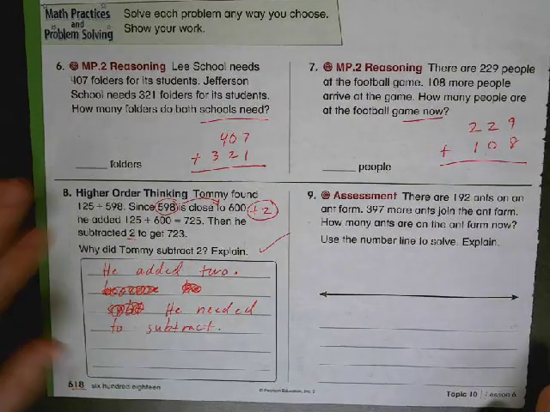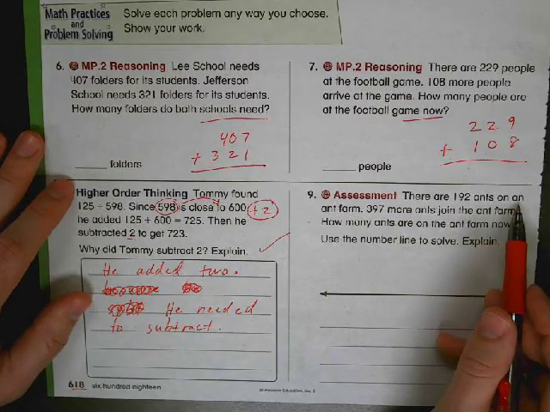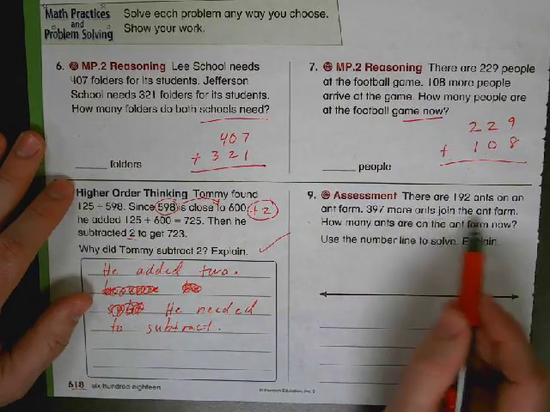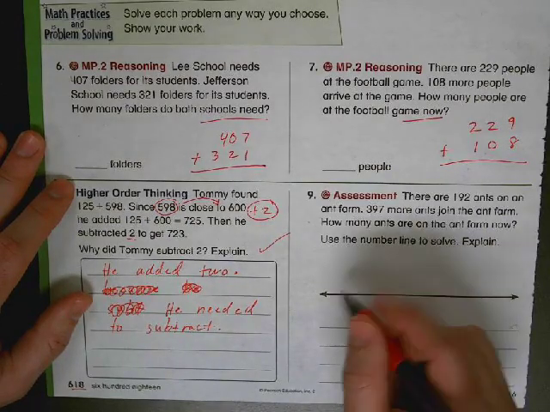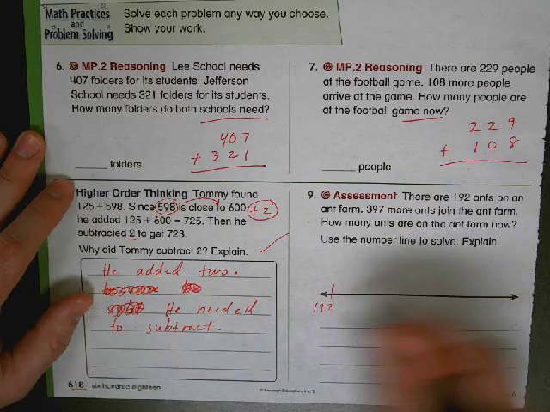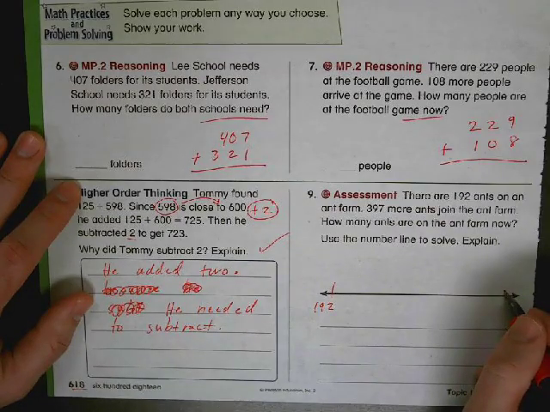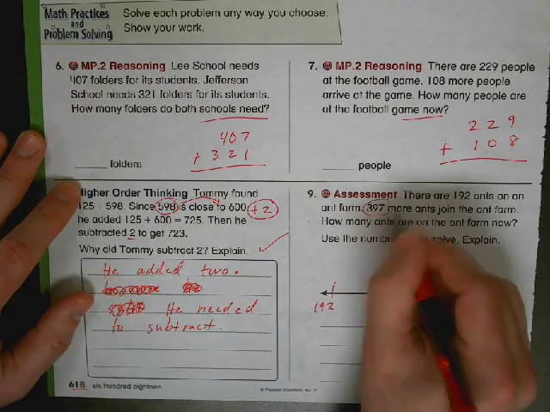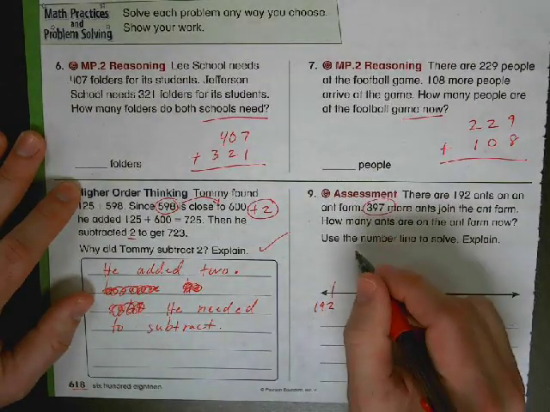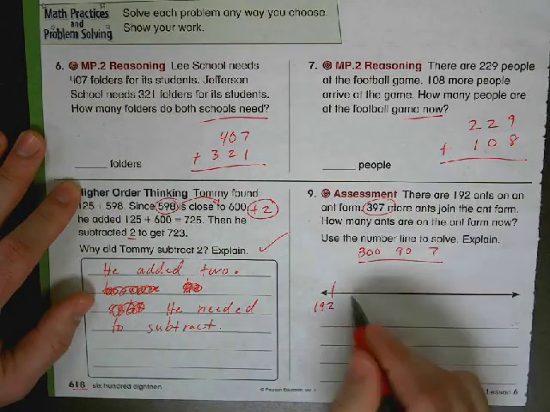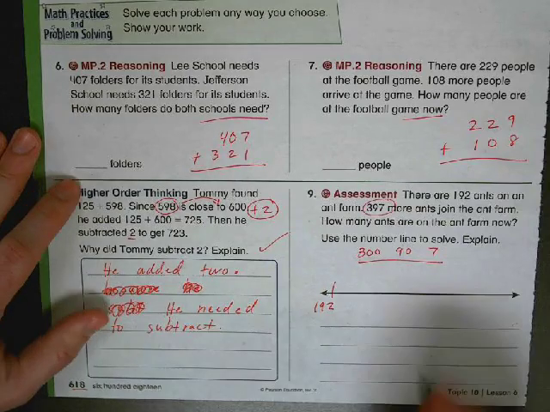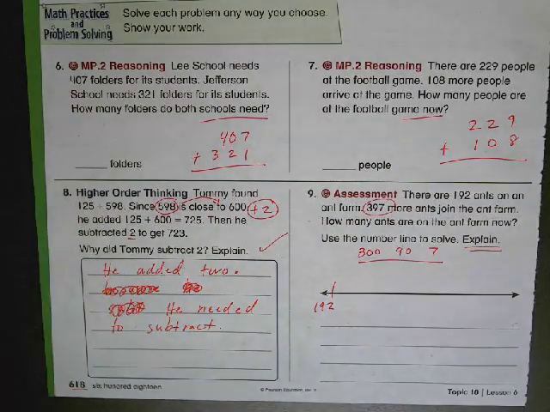And then last but not least, it says there are 192 ants on the ant farm. 397 more ants join the ant farm. How many ants are in the ant farm now? Use a number line to solve. So we're going from 192, and we're going to add 397 to it. So you're going to break it down by the 300s and the 90 and the 7. Those are going to have to be added to it, and then explain it down at the bottom. Question, come see me. You get done, turn it in.